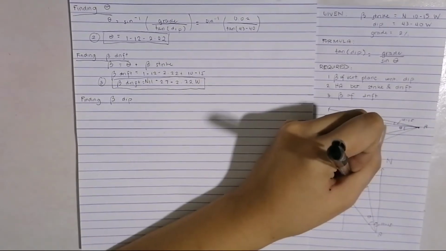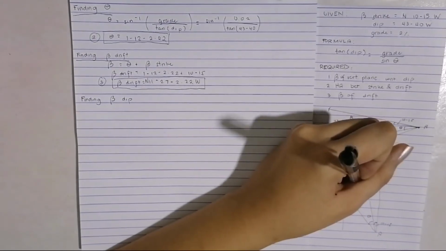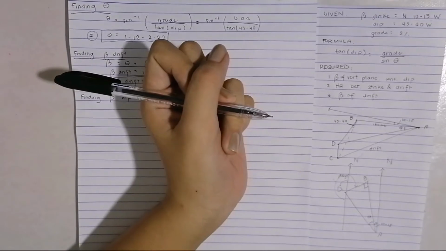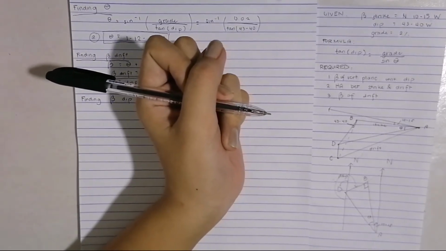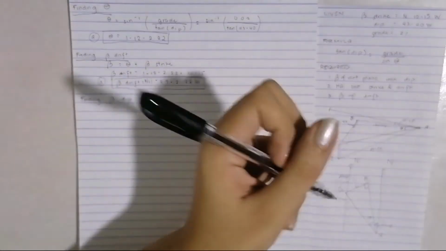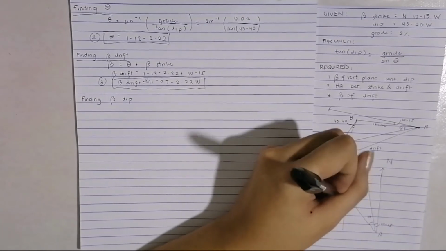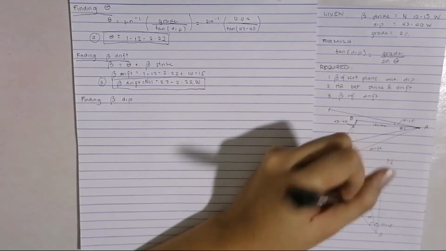What we're looking for is the azimuth of this. Paano natin magagawa yun? Pwede nating makuha yung azimuth ng line DA by getting the azimuth of line AD, this one, and adding 180.